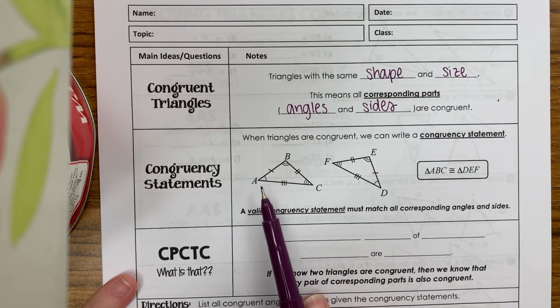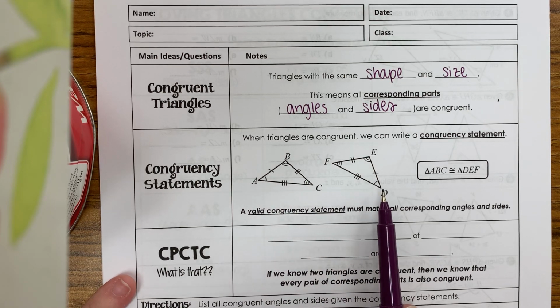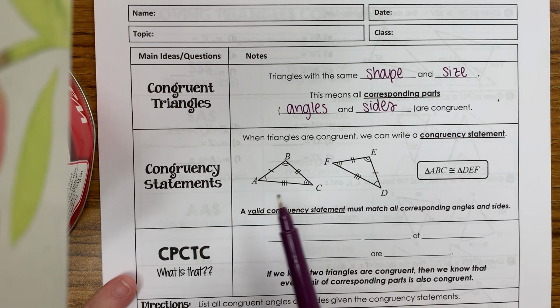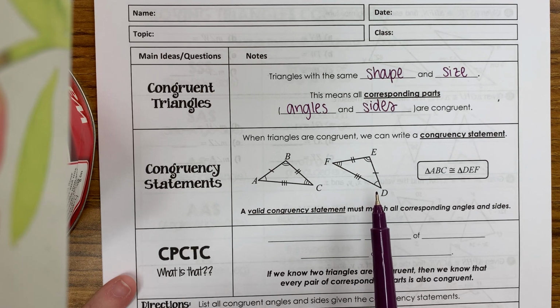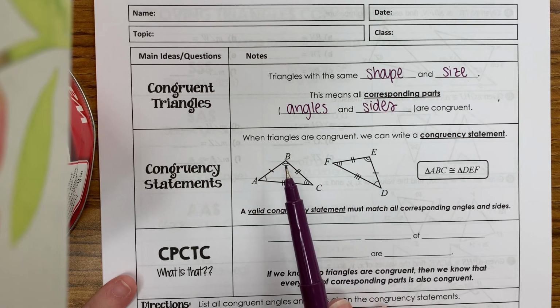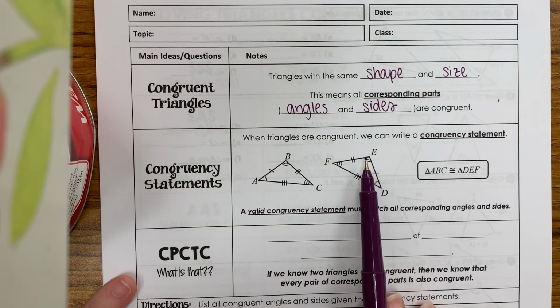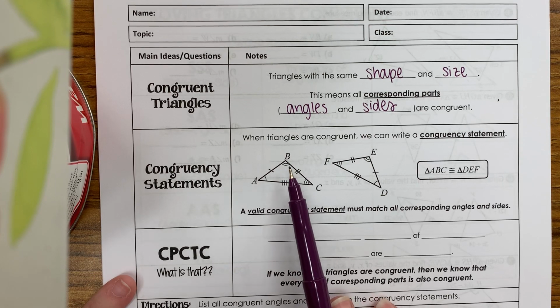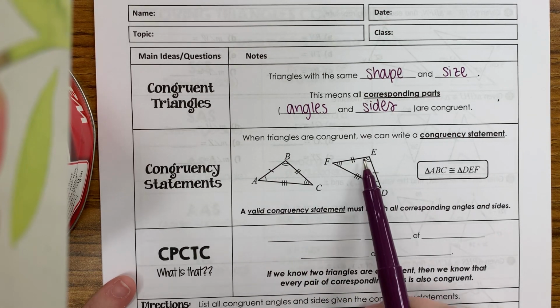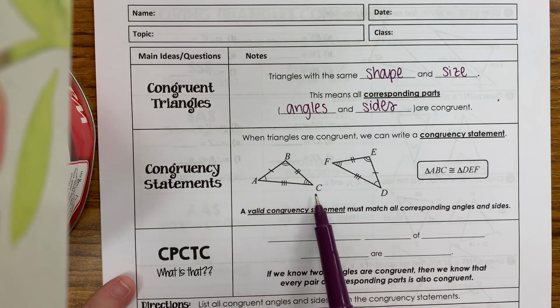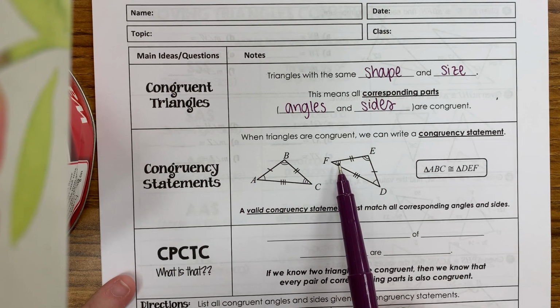So here, point A, or angle BAC, is congruent to angle EDF. So point A and D align. Now, for point B, the angle that aligns would be over here at point E. How did I come up with that? Well, it has two swishes. And for point C, to figure out which angle is similar or what point is similar, it has three swishes, and F has three swishes.